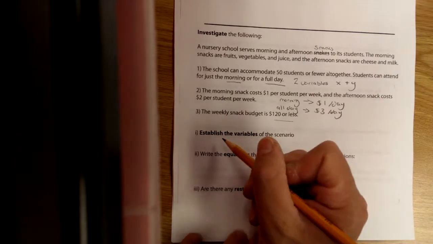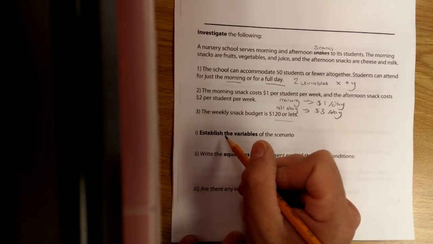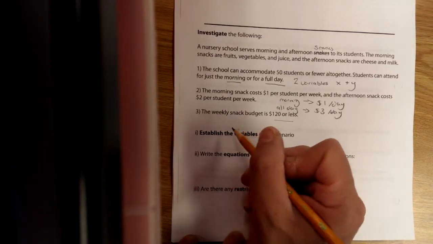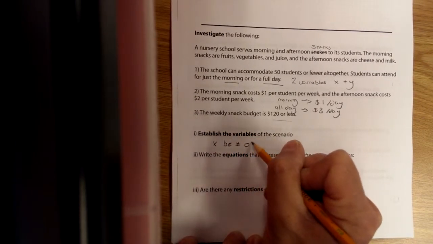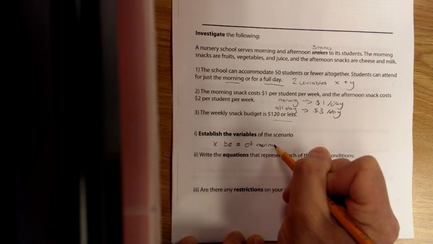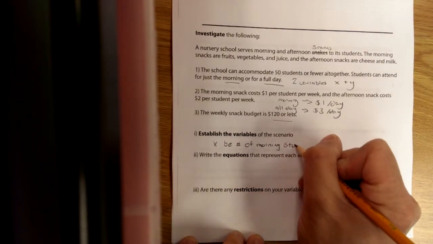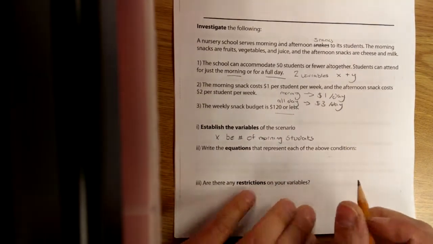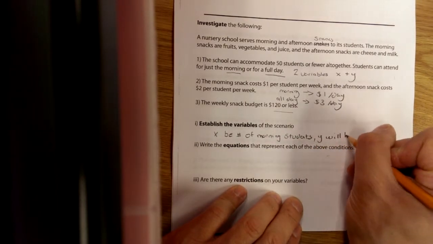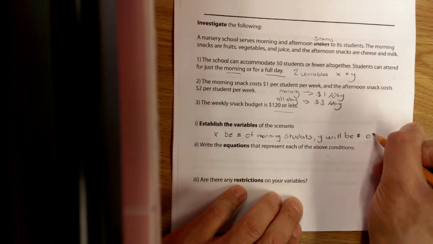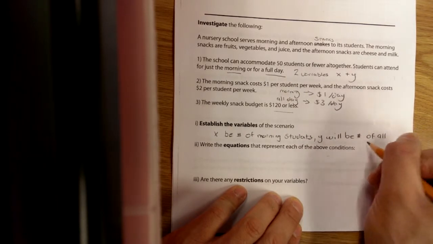Okay, we'll have to describe some variables here and assign them. So let's make x be the number of morning students. Okay, and that means that y will be the number of all-day students.